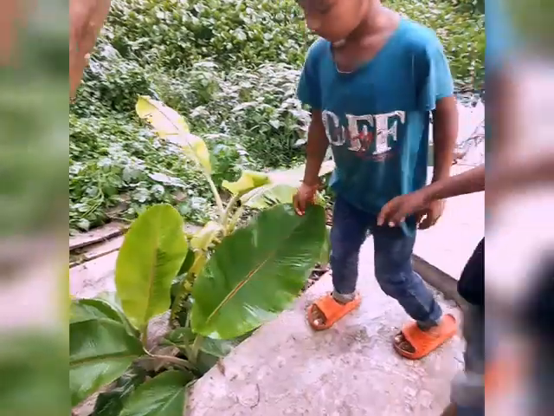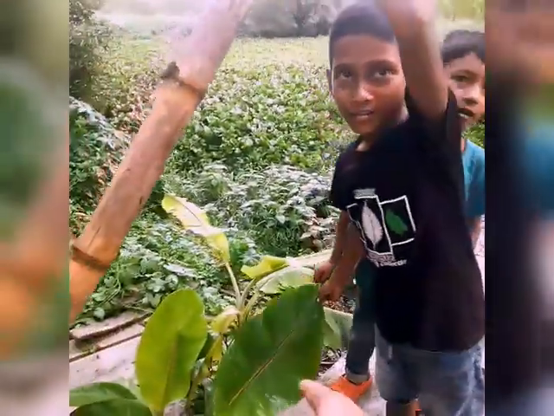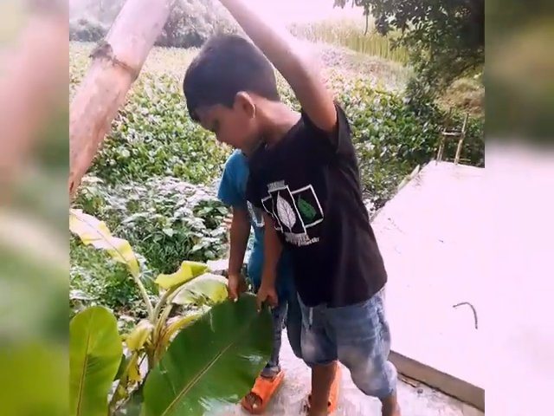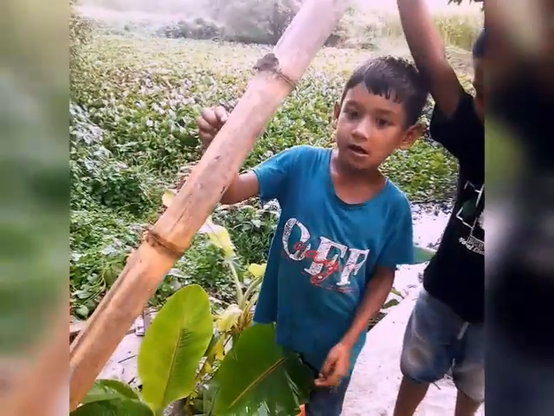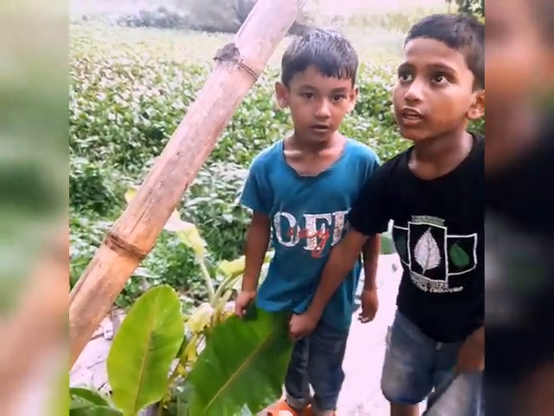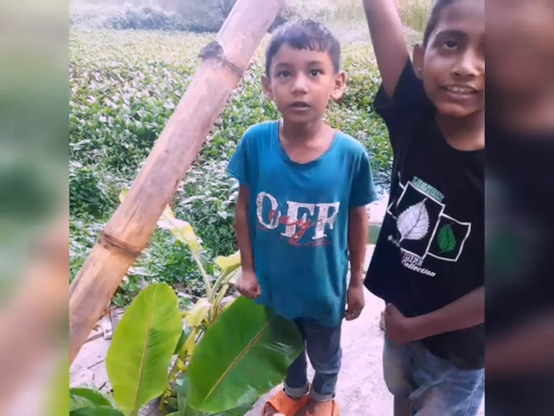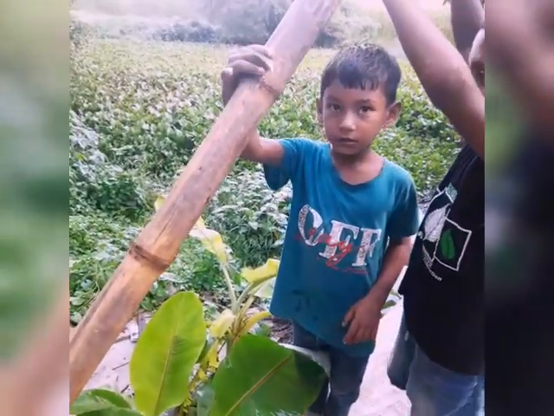আরেকটা দেখতে পারি, Tube. আর আরেকটা ইংরেজি, এই যে This is a banana tree. Banana. বলো তো, This is a banana tree. জোরে। এটা কি? This is a banana tree.